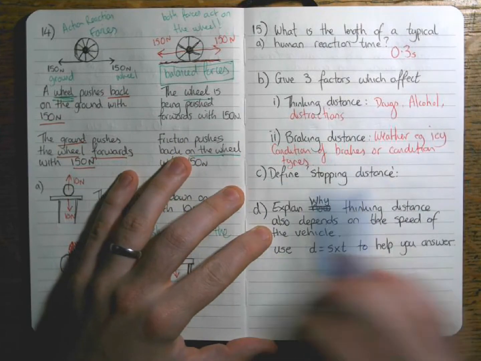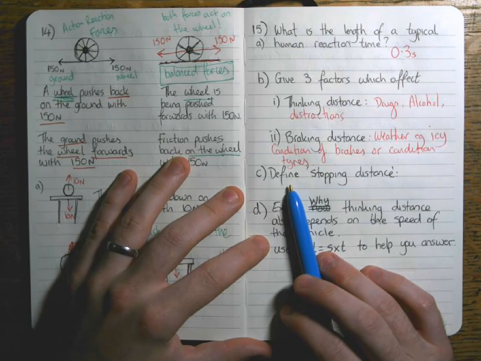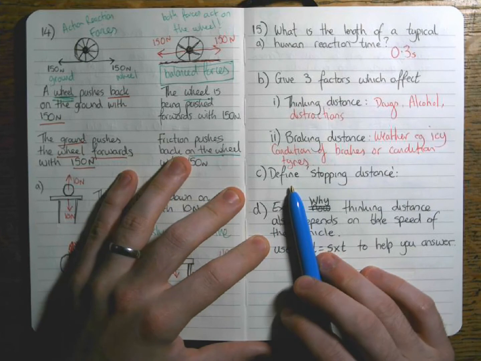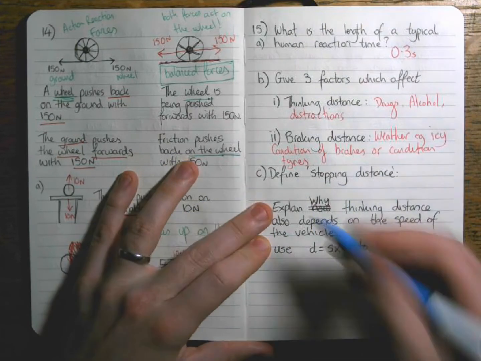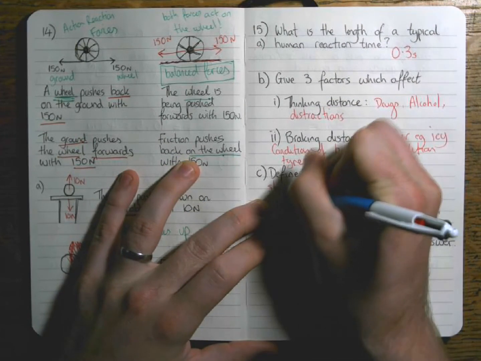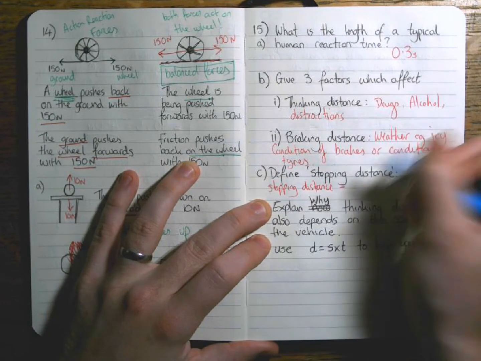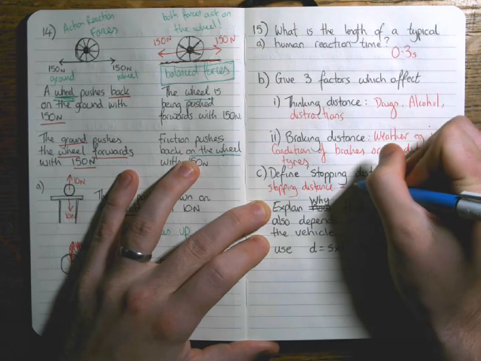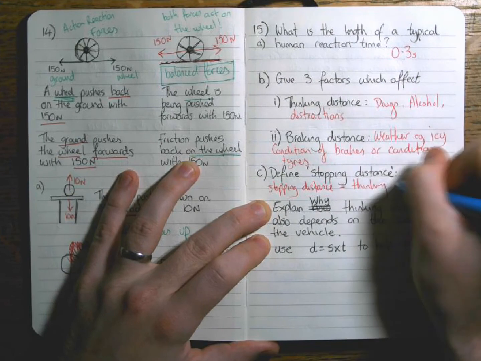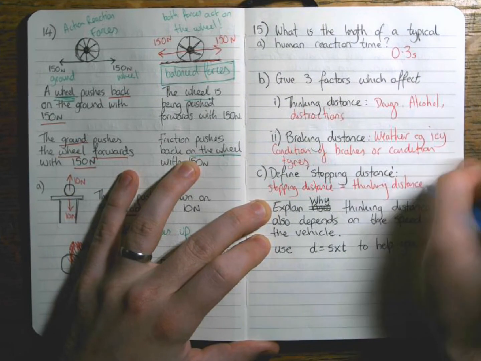Define stopping distance. So for a definition, we just need to state what it is. So stopping distance is the thinking distance plus the braking distance.